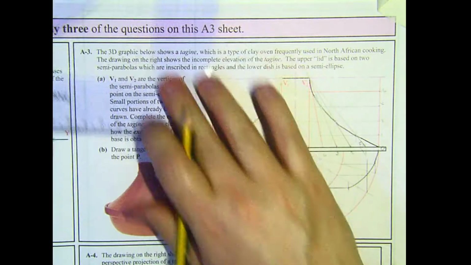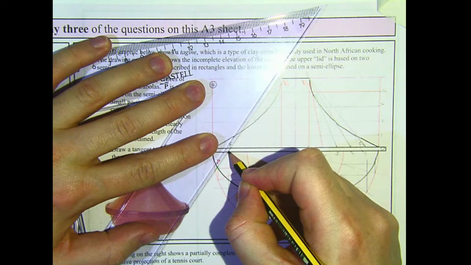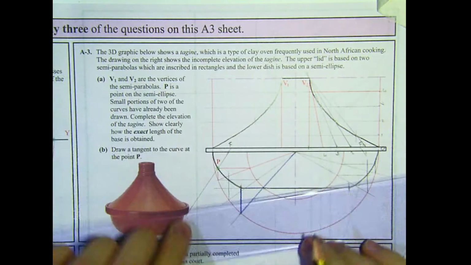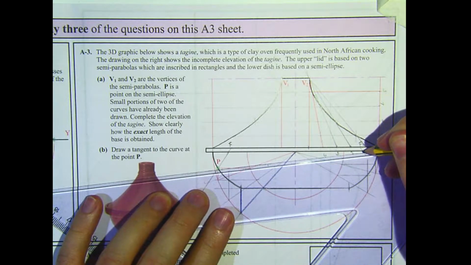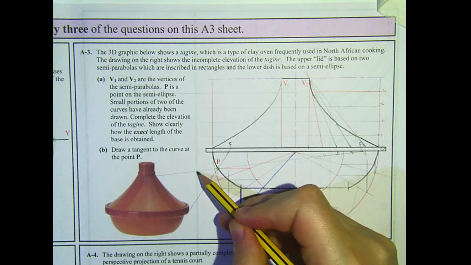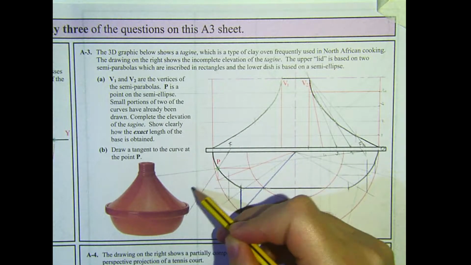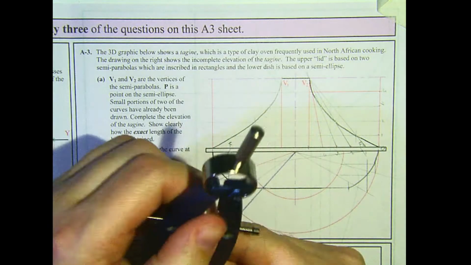And we're going to join the two focal points to point P, and extend through. So focal point to point P and extend through. And then that gives us an angle. So we got two angles. We got this one, which if we bisect will give us a normal. We're going to bisect the other one, which will give us our tangent.